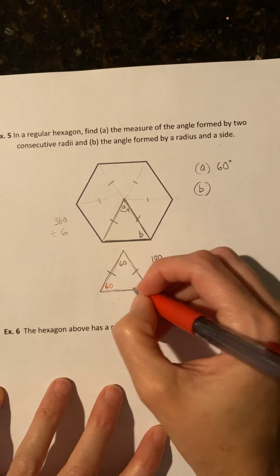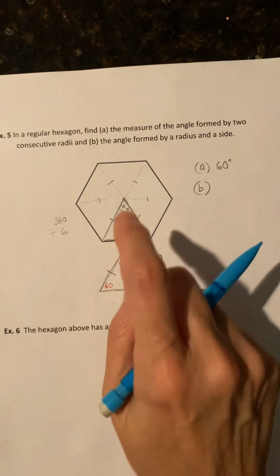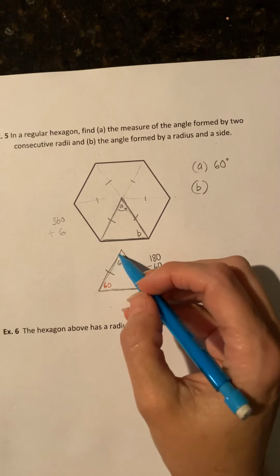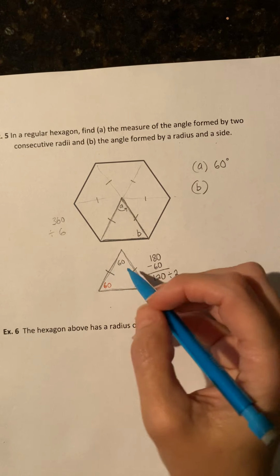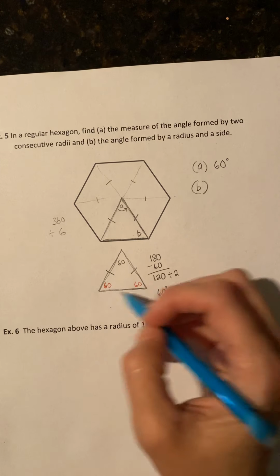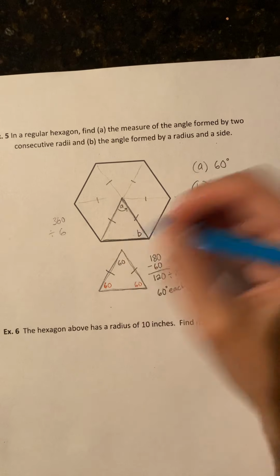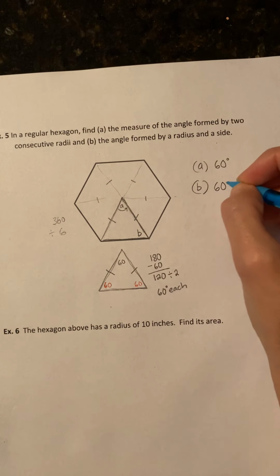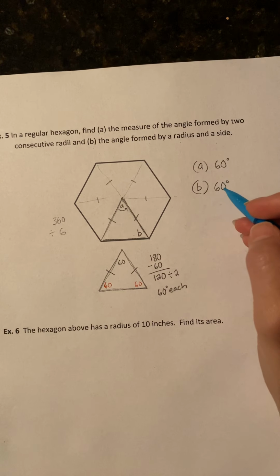Now, this is a special case. So in every single kind of shape, pentagons, octagons, this is going to be isosceles. But in a hexagon, this happens to be equilateral. We find out that these angles are both 60, just like this one is, which makes them all the same, which actually makes it equilateral. So this is a special case. These will usually be different answers.